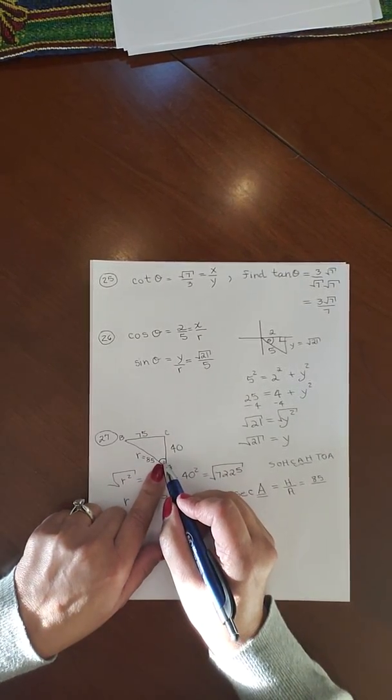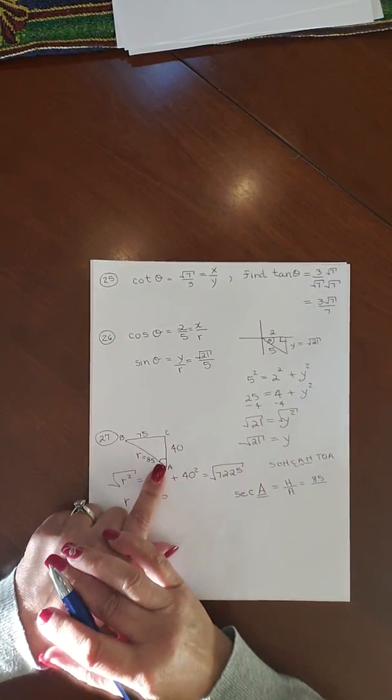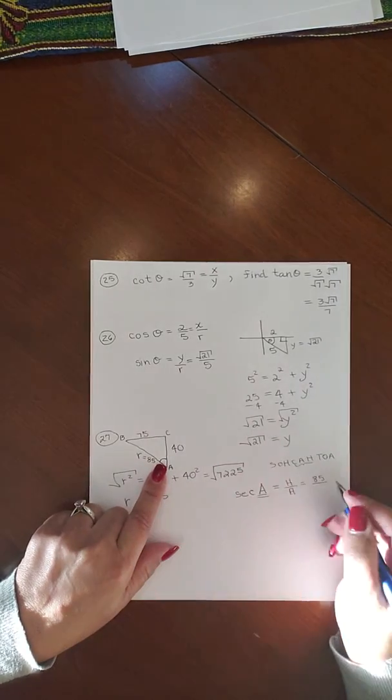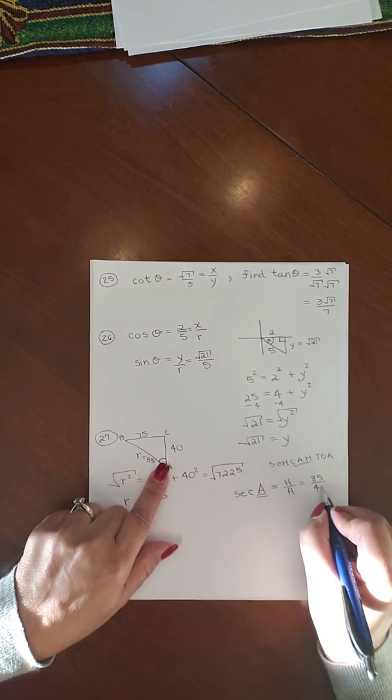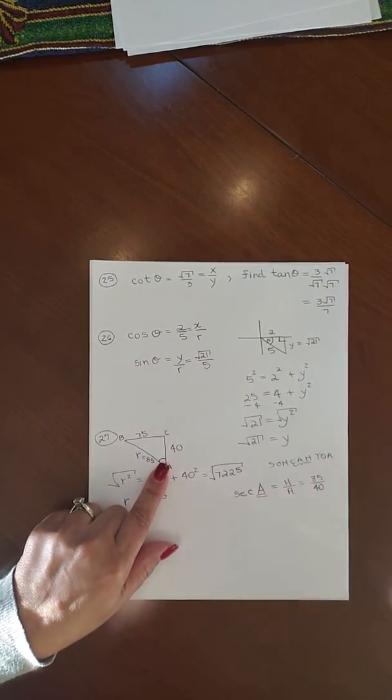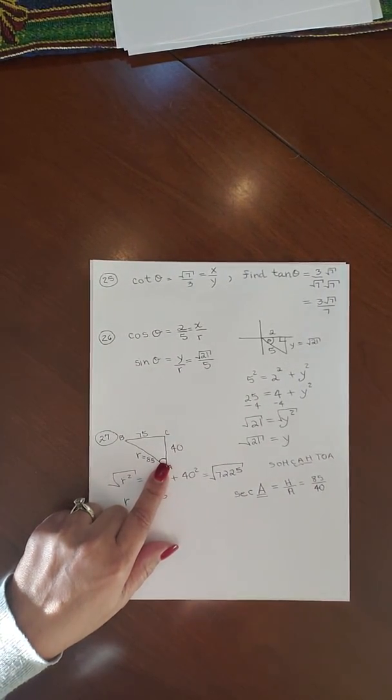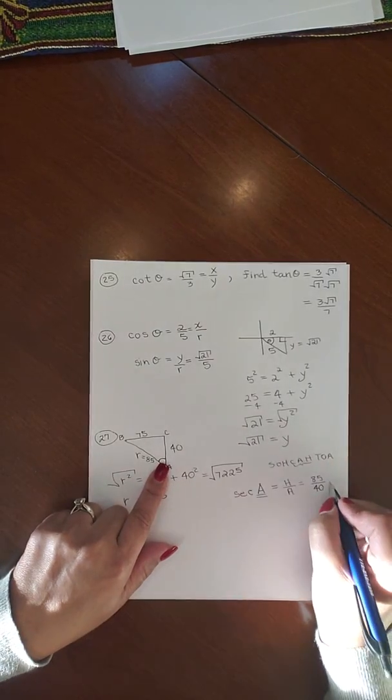So in the case where you're in a triangle that's not in the circle, you're going to want to use the SOHCAHTOA. So standing on angle A, adjacent would be the 40. And then you can reduce that in your calculator or by hand. And you get 17 over 8.